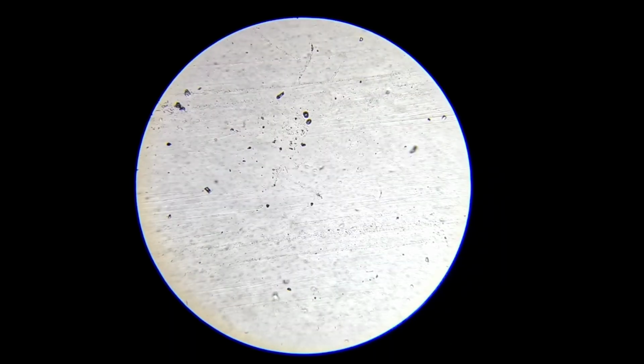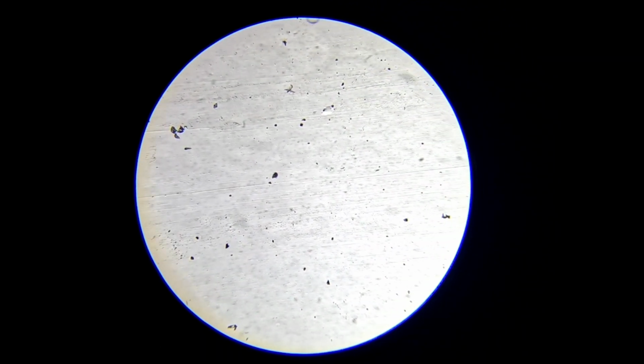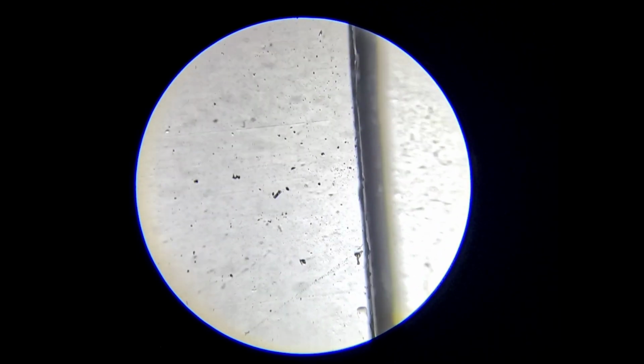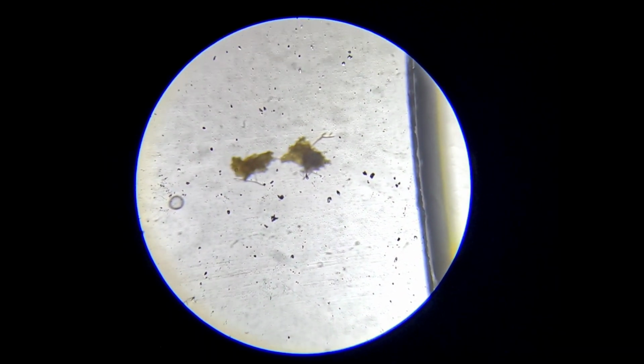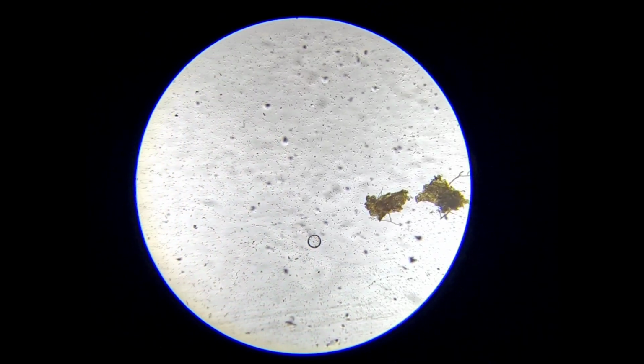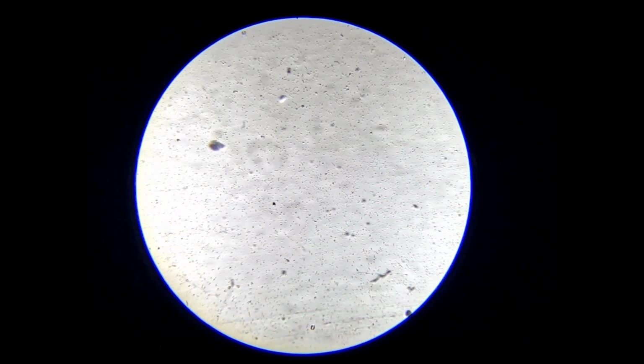Let's begin the observation at 50x magnification. At this level, we are mainly looking for large particles, debris, and any obvious movement. This field looks mostly clear. I don't see any visible life forms or large structures. This is expected because the water was boiled before being stored.